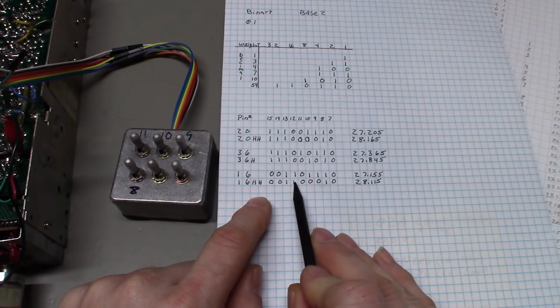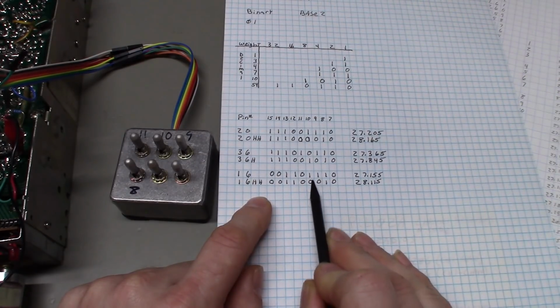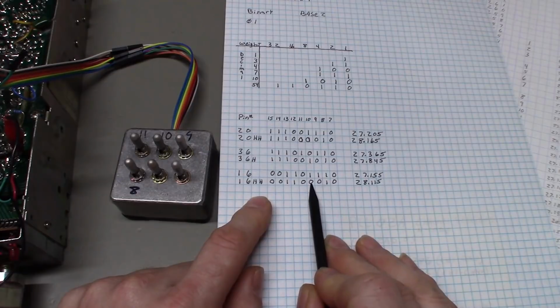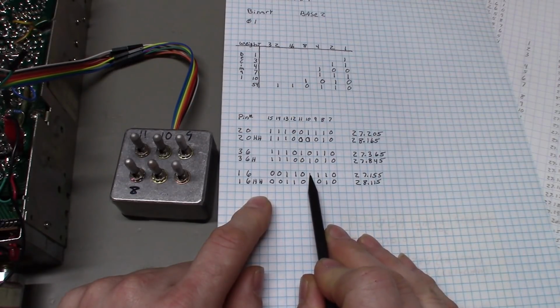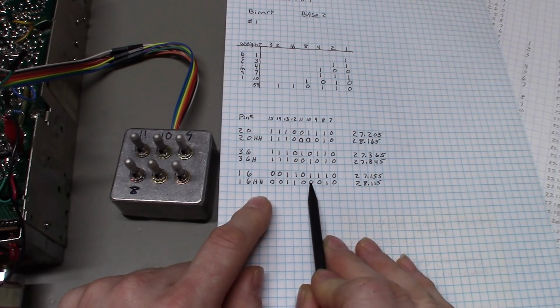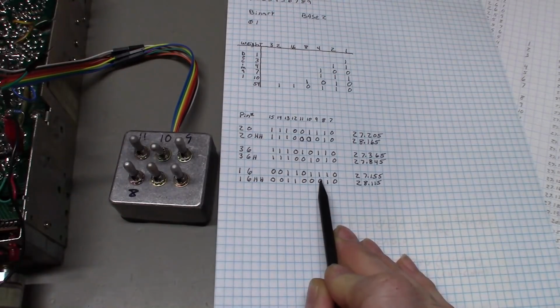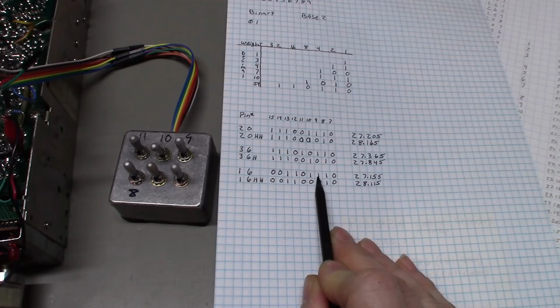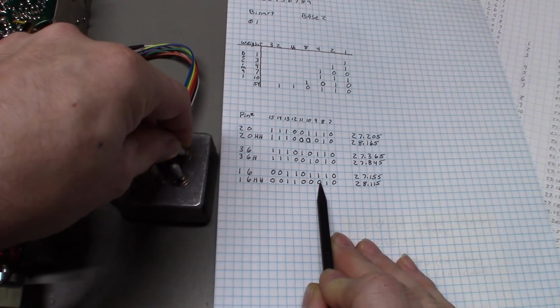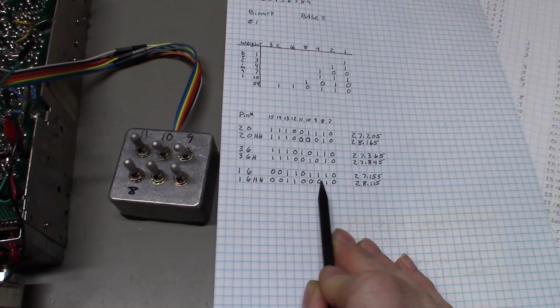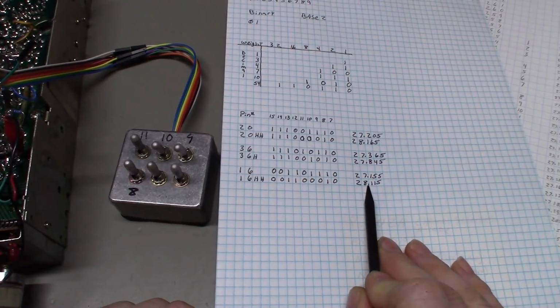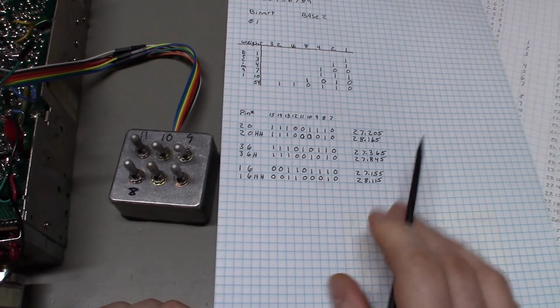Same, same, same, same, same. This one's different. So pin 10, the channel selector's supplying a 1. We need it to be 0. So I'm going to take 10 and put it low. Pin 9, channel selector sending a 1. We need to supply that with a low. And that's it. With 2 toggle switches, now when I transmit, I should be on 28.115.